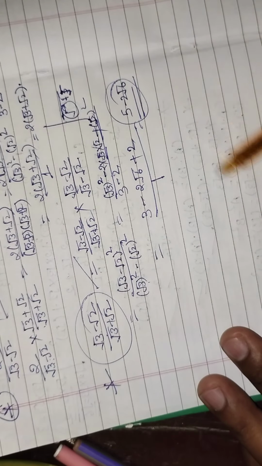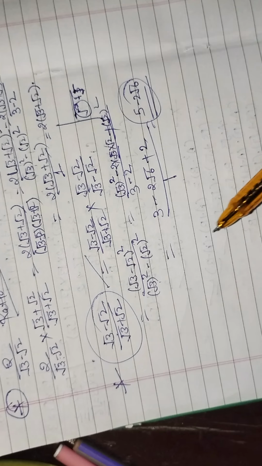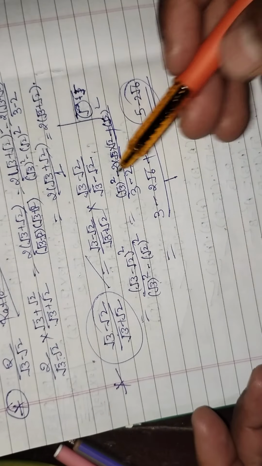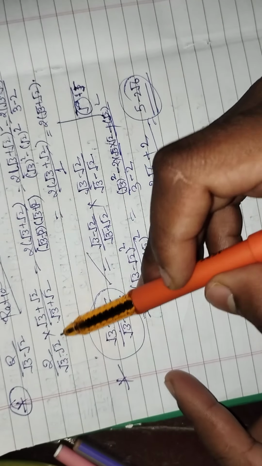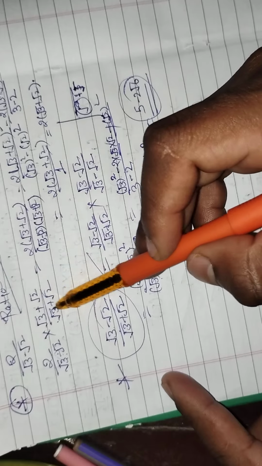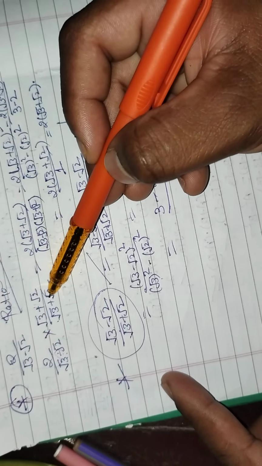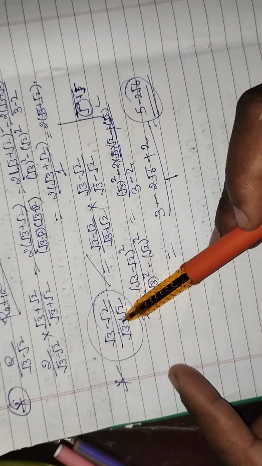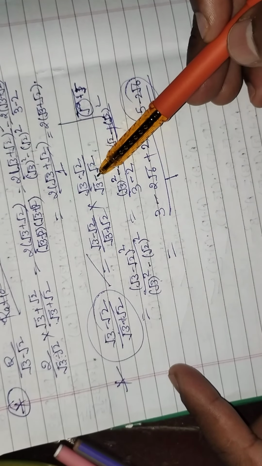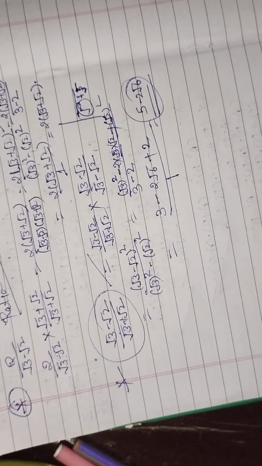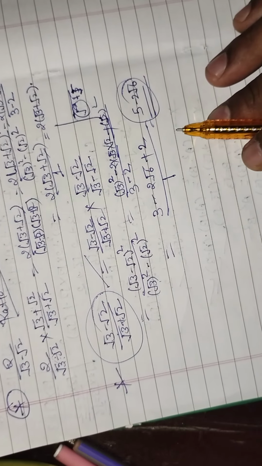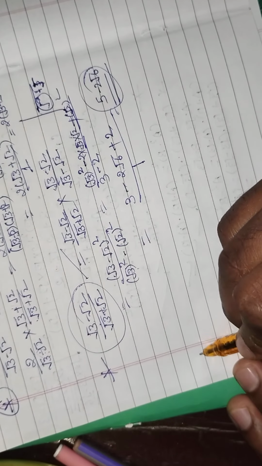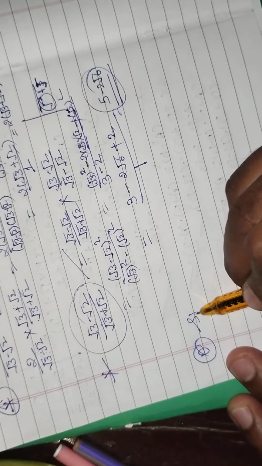OK, so what is the rule if you are going to rationalize a number? If there is a minus, you have to multiply both numerator and denominator with a positive. If below there is a positive, then you have to multiply with the negative number. So this is the formula, this is the rule. OK, so now let me give you one more question.